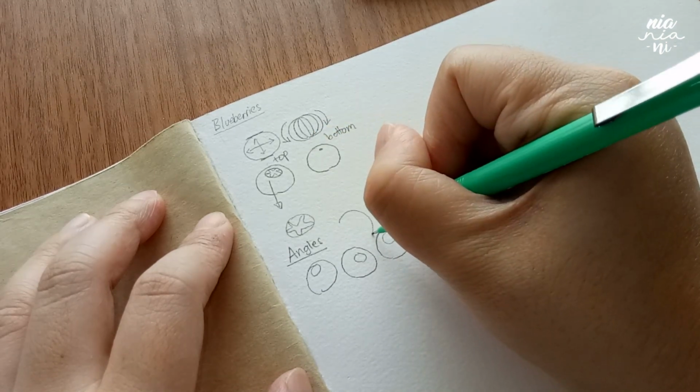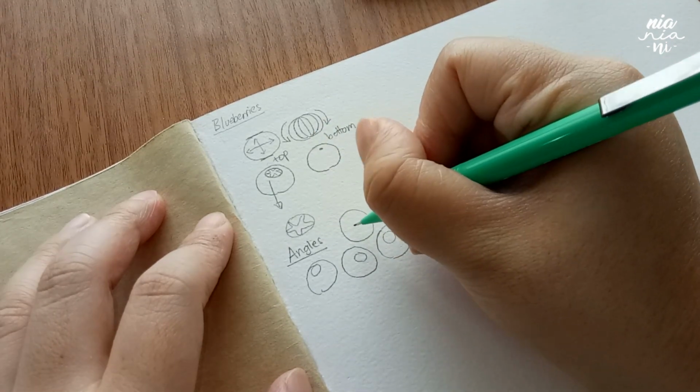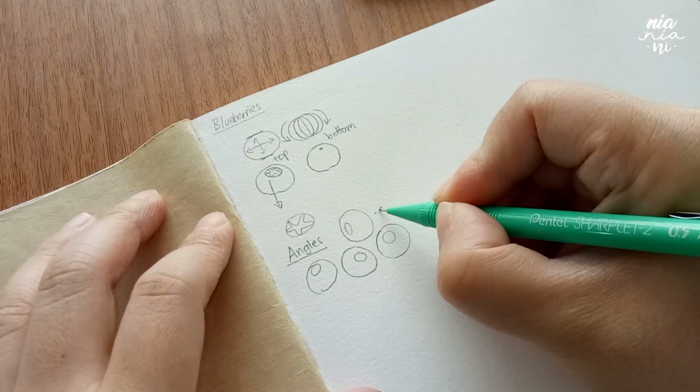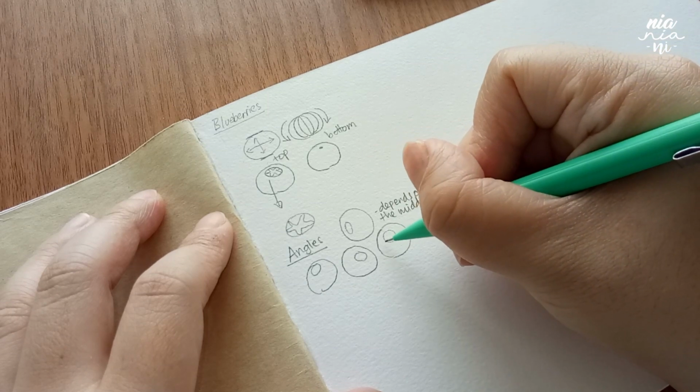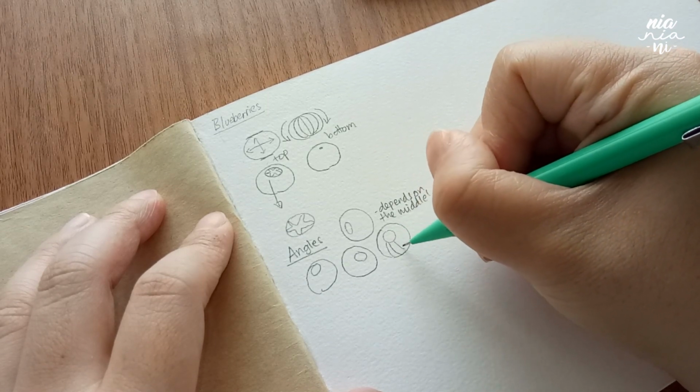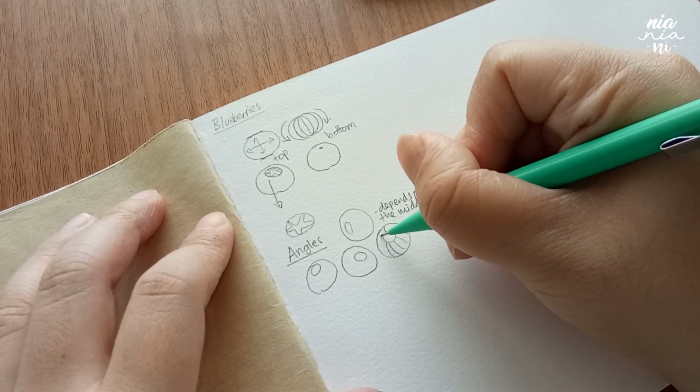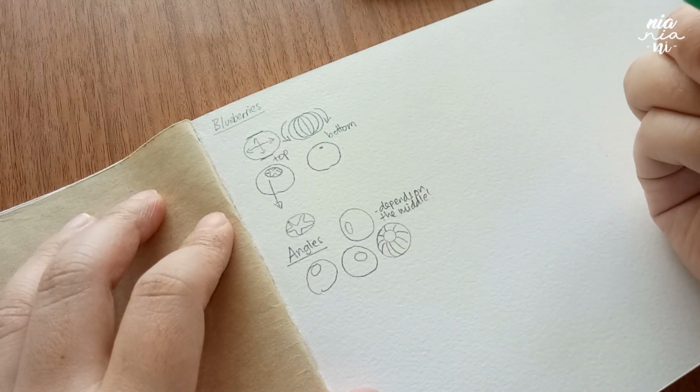If you look at a blueberry from the side, as I have drawn, the top and the bottom wouldn't really show. But if you look at it from bird's eye view straight down, then it becomes a perfect circle. And if you move this around on certain angles, then they become ovals of different thickness.